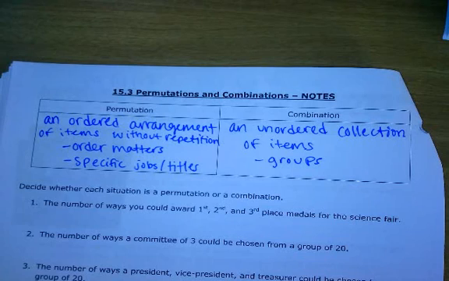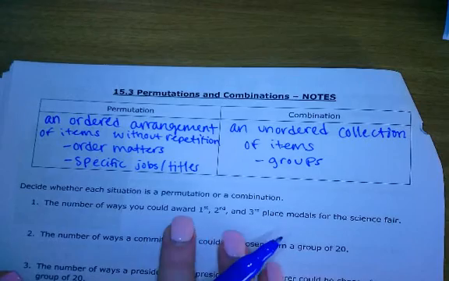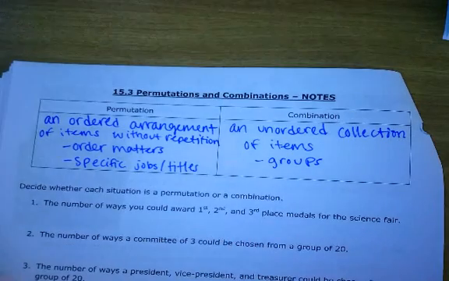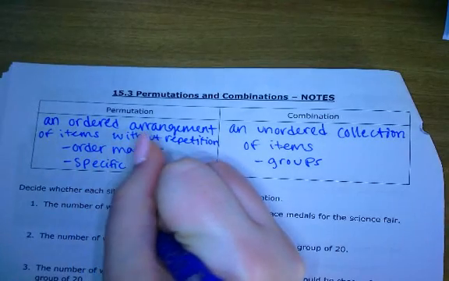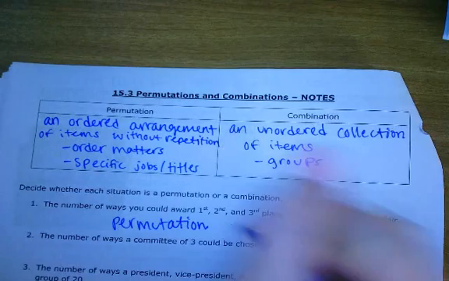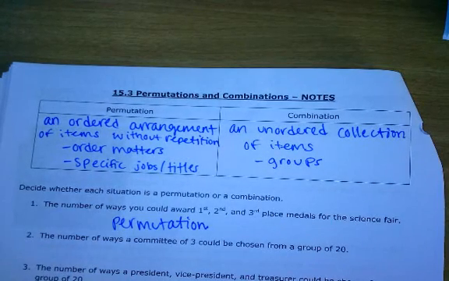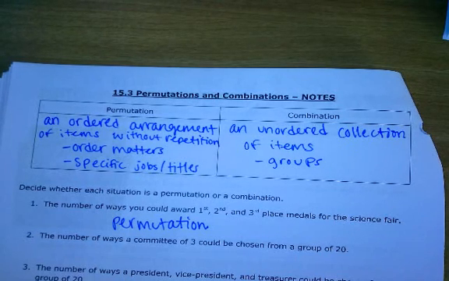So this first example is going to be a permutation because it's the number of ways you could award first, second, and third place medals for the science fair. What that means is if Michaela wins first place and I get second and Sarah gets third, that's one way we could win those awards. And I could use the same people but change the order. So let's say I get first place, Sarah gets second, and Michaela gets third. That's a second way. So that means order matters. I'm assigning a value to each spot.